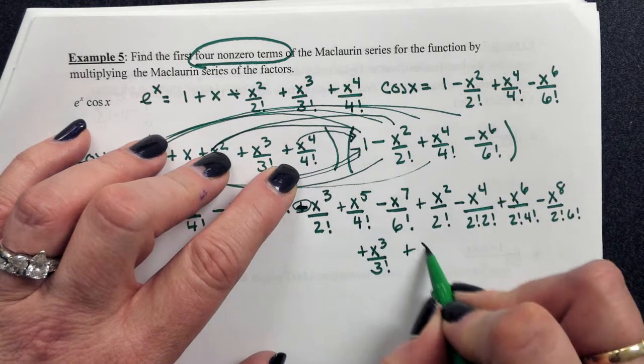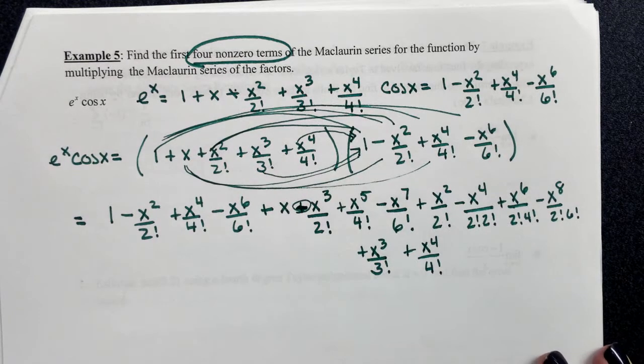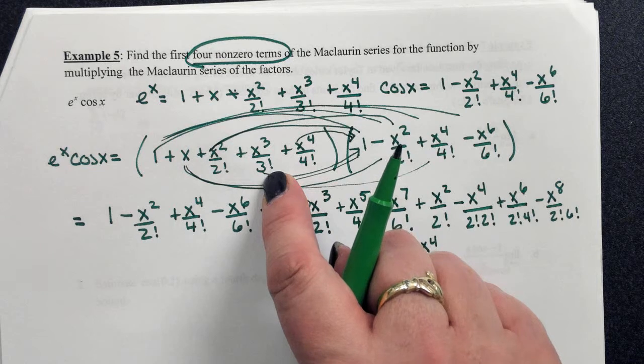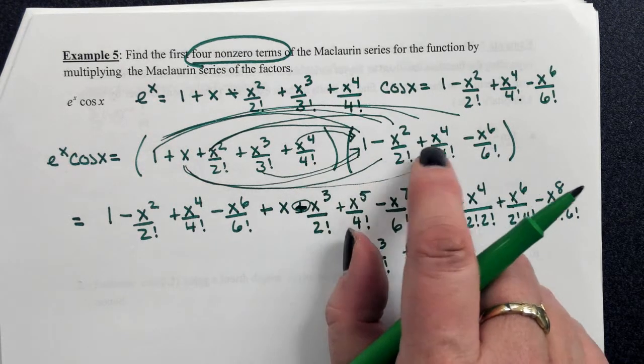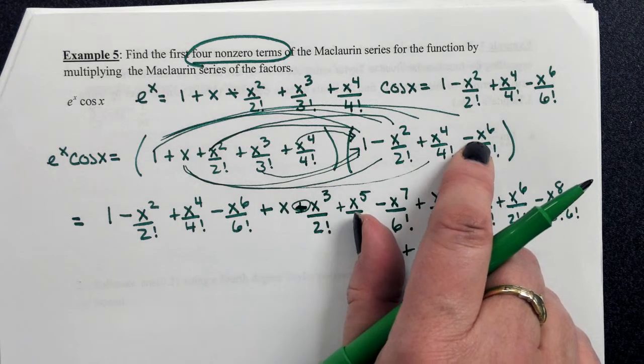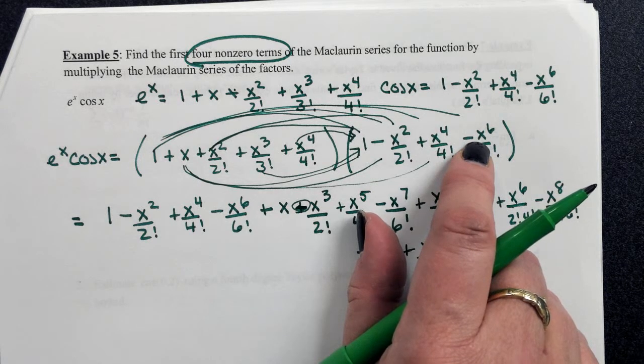So that would give me a plus x to the fourth over 4 factorial. Just to save myself some time, I'm not going to distribute that x to the third over 3 factorial out to x to the fifth, x to the 7th, or x to the 9th. You can if you really want to. But remember, the question's only asking me for the first 4 non-zero terms.